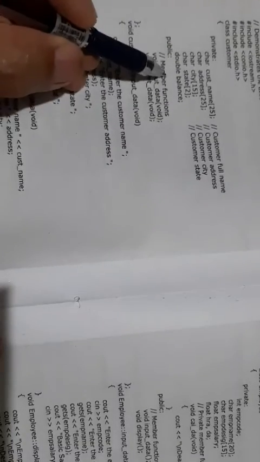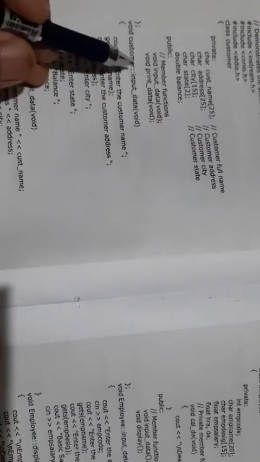But how do you associate them? In the class definition, we know that this member function and these data members belong to the class customer. But outside of the class, how will we link them? That is why we use the scope resolution operator and the class name.